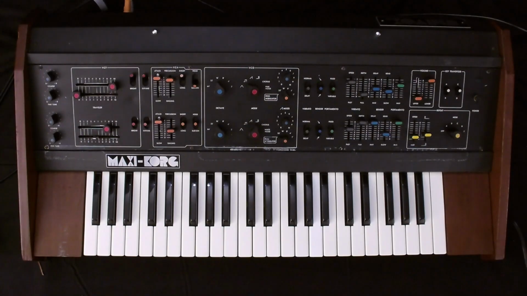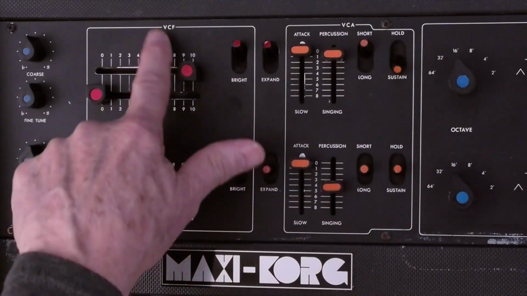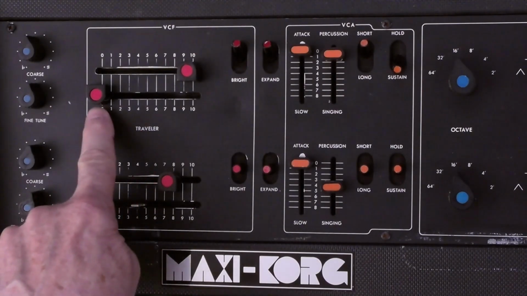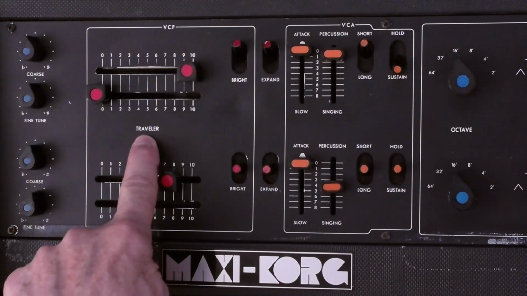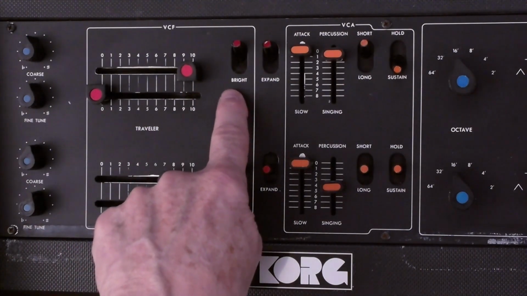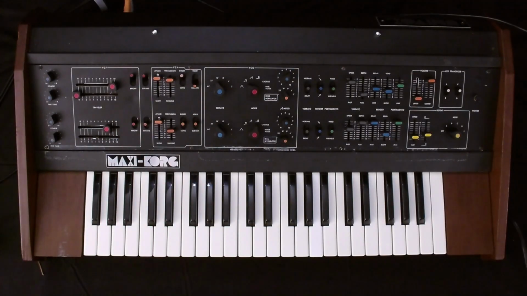Another quirky thing is that the names are frequently different. Even though you've got common names like VCO, VCA, and VCF, this combination of high-pass filter and low-pass filter is called the Traveler. Here you've got a control that says bright, expand. So you've got a lot of different naming conventions that are not the standard naming conventions. Bear in mind that this instrument came out in the mid-70s when the synthesizer market was the Wild West.